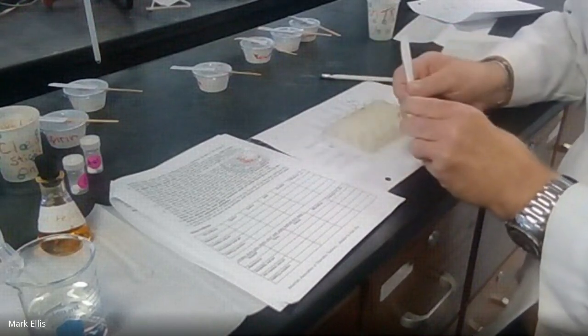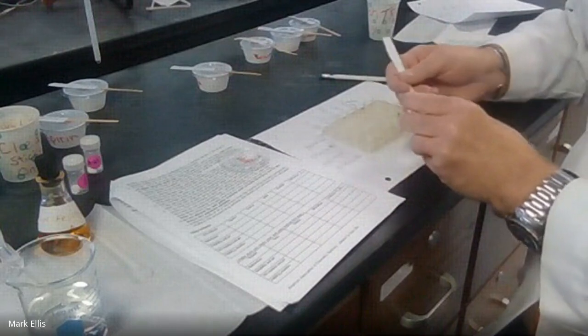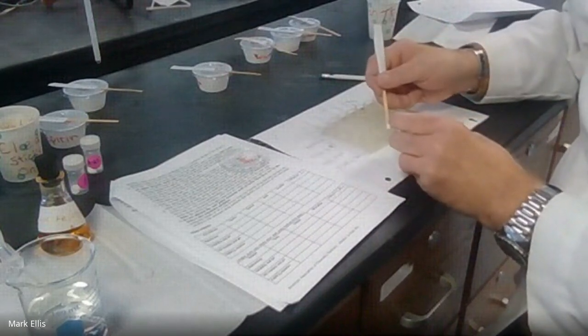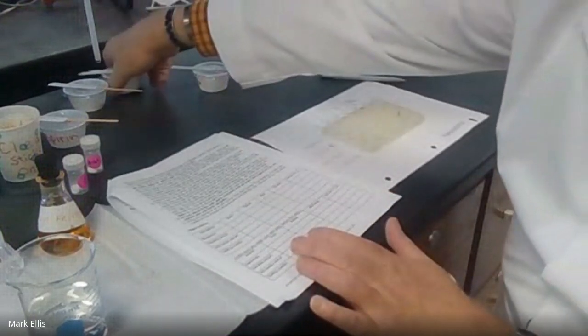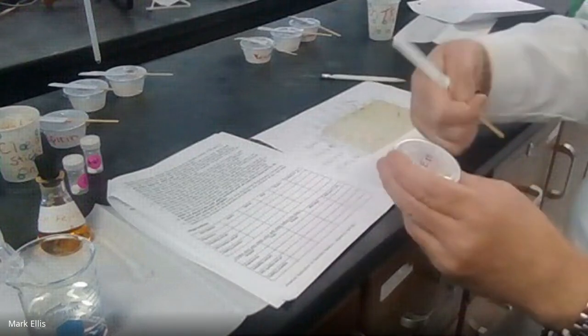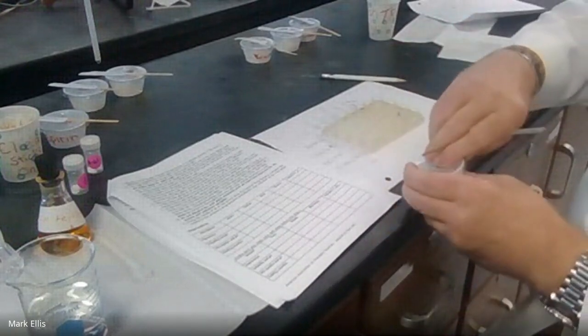And if you mess up and put something in the wrong pocket, you got to dump it all out and start all over. So this is why it pays to really pay attention and read your lab ahead of time. The next to the last one is Excedrin.